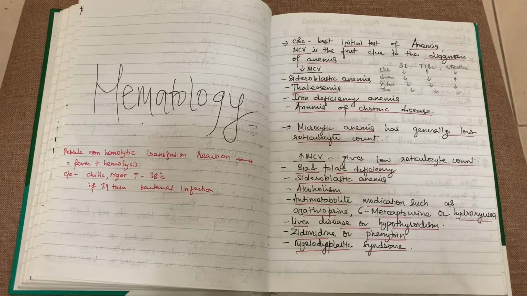CBC is the best initial test for anemia. Now the lesson in hematology, okay? The key point: MCV is the first clue to the diagnosis of anemia. Decreased MCV is sideroblastic anemia, thalassemia, iron deficiency anemia, anemia of chronic disease. Microcytic anemia generally has a low reticulocyte count. Increased MCV with low reticulocyte count: B12 and folate deficiency.